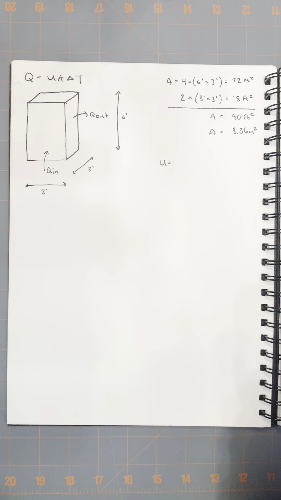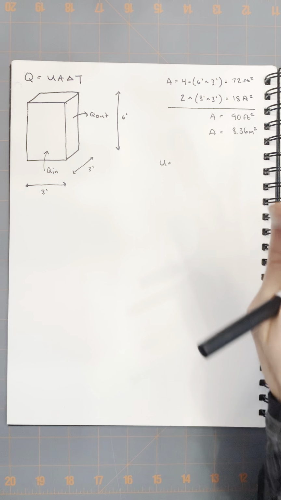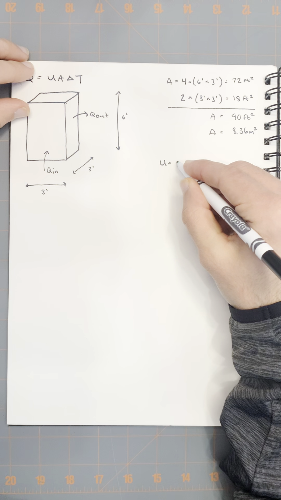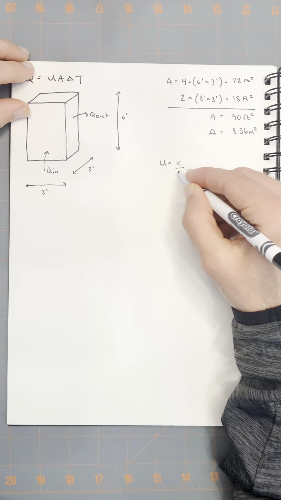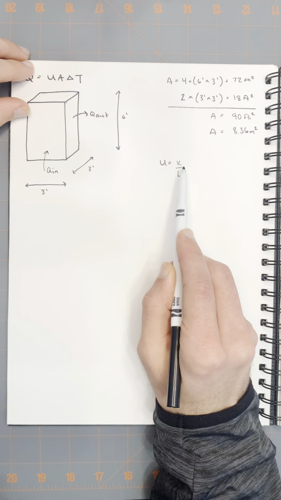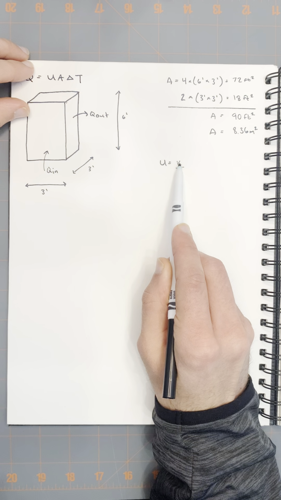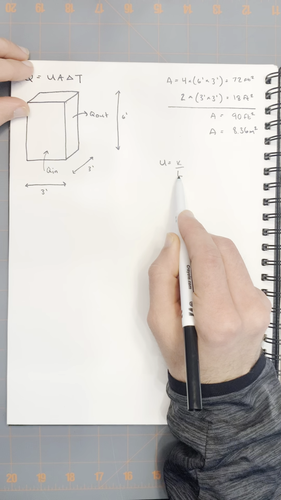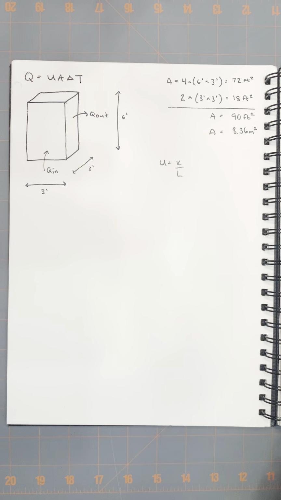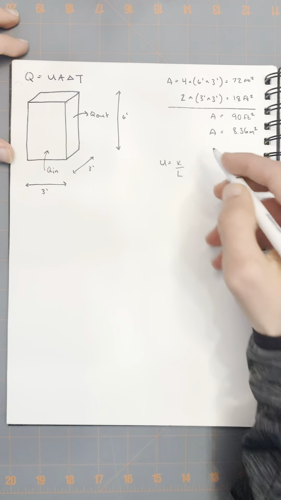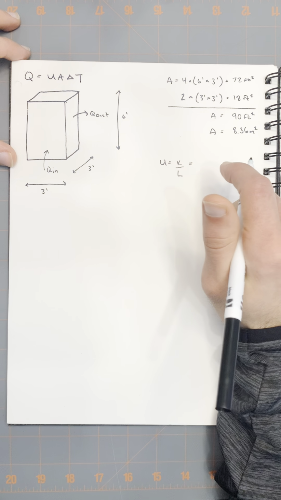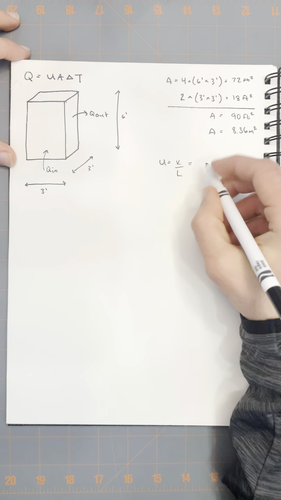So since I'm just doing simple conduction through what I'm assuming is one layer of insulation, that is equal to K over L, which is the conductivity of our insulation versus how thick it is. So as your insulation gets thicker, your U value goes down, and therefore you lose less heat. So in this case, we have 2 layers of cotton, according to Amazon.